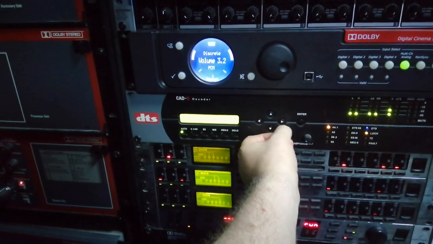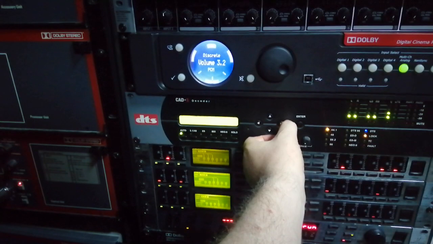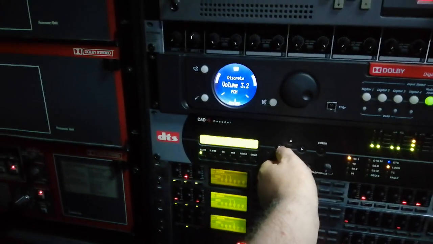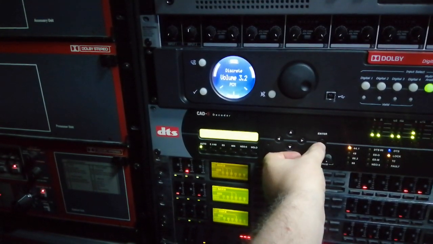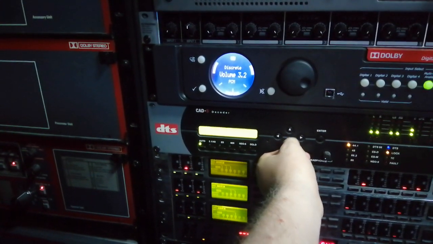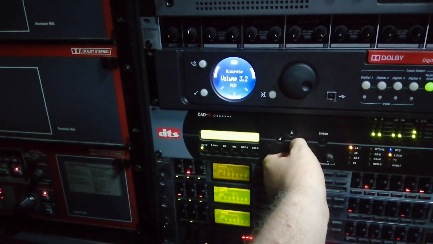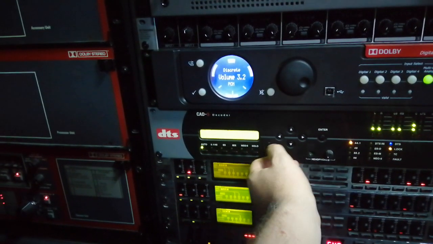Input select. That's SPDIF coaxial, which it's running at the present moment. Input select, no, back out. Decoder parameters. Headphone downmix, because there's a headphone socket here.